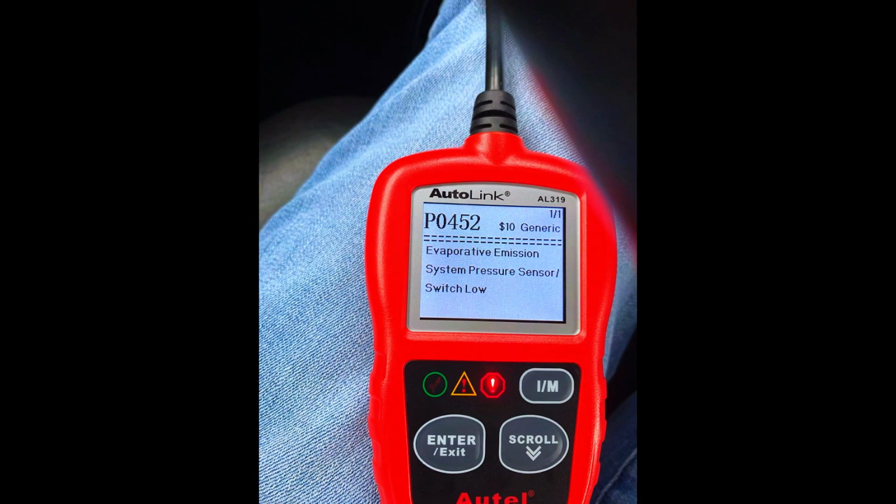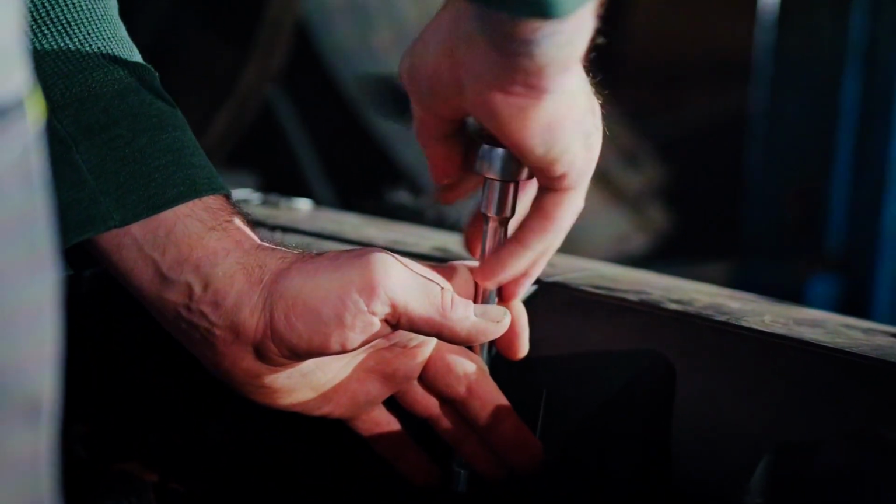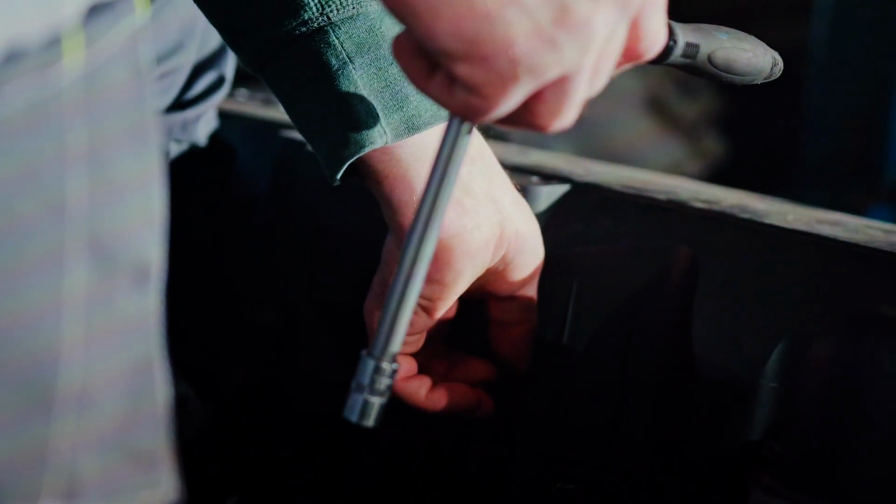Reset the check engine light. After the repairs, use an OBD-II scanner to clear the P0452 code and reset the check engine light. If the repair was successful, the light should stay off. If you're not comfortable with any of these steps, don't hesitate to take your car to a trusted mechanic. They can diagnose the problem and get your Evap system back in check.